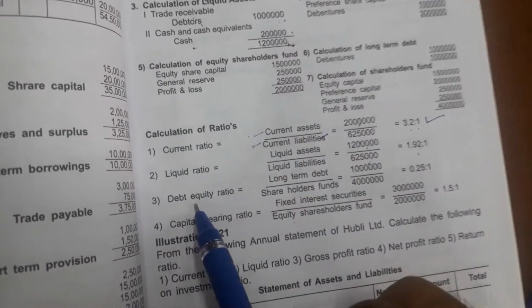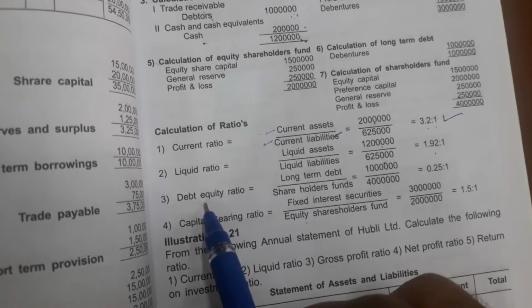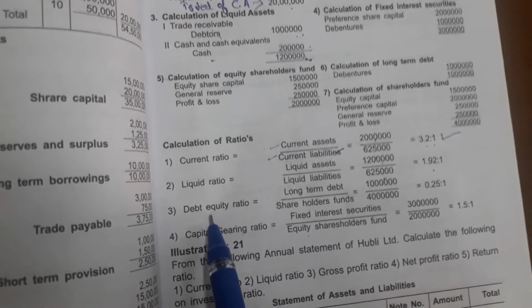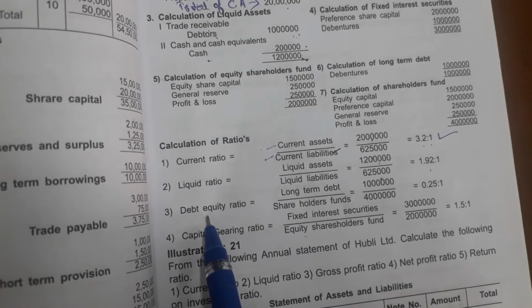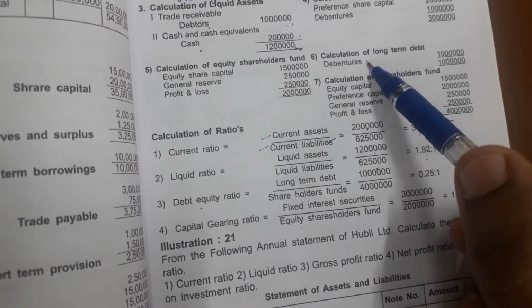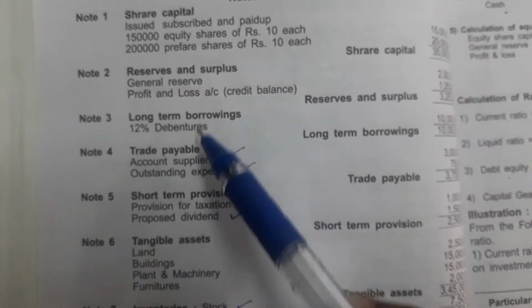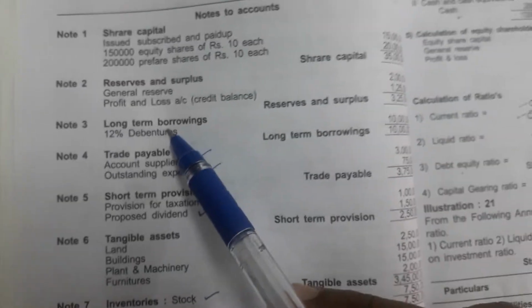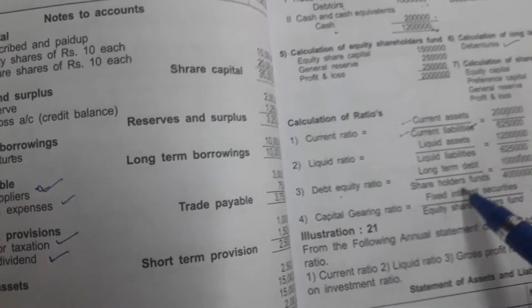Then comes the debt equity ratio. For the debt equity ratio, what do we have to consider? Only long term debts. Students, only long term debts, and there is only one in the problem, that is debentures. We need not consider these other things. Only one long term borrowing is there, all the others are short term borrowings. So debentures we have to consider, and shareholders fund.